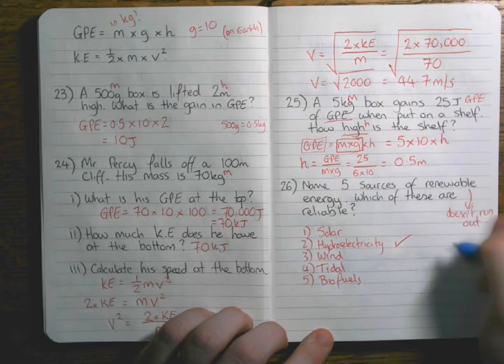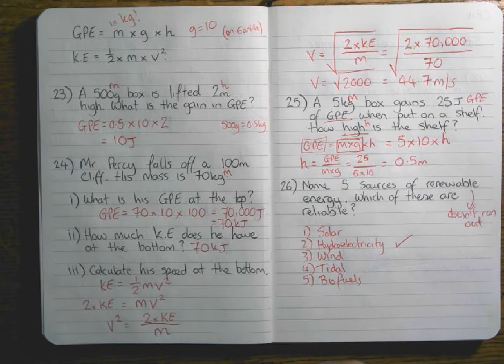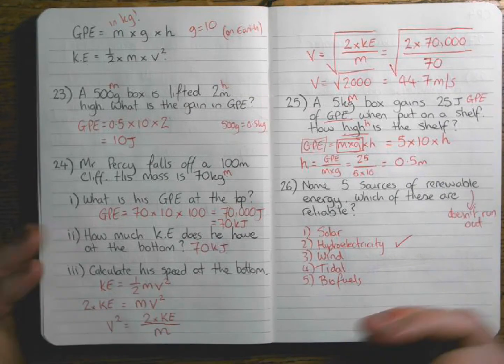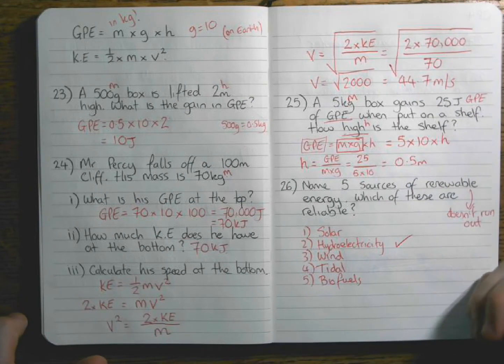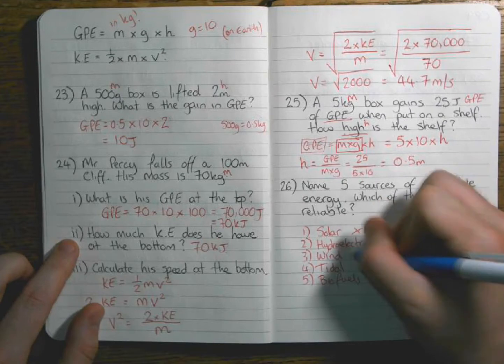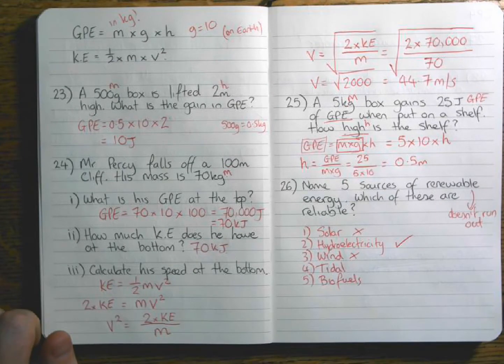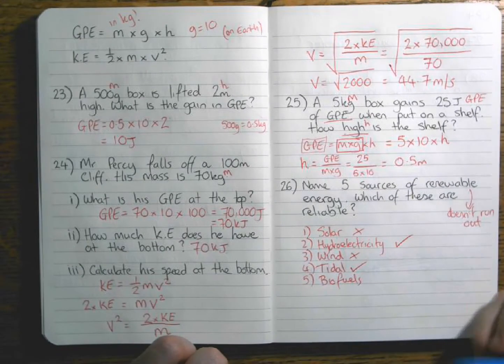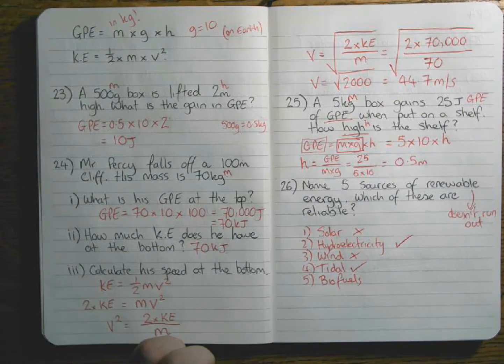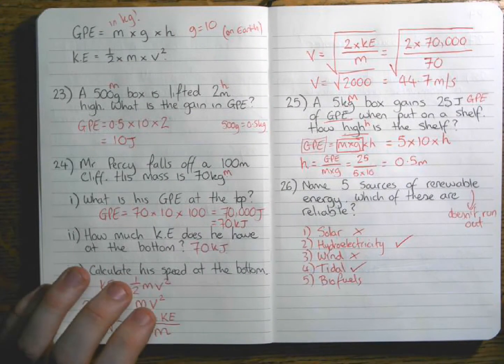Hydroelectricity is reliable because any kind of water source you can put a dam in the way, collect the water, keep it there, and then you know that you have that water and that you can release it and turn it into electricity when you need. Wind is not reliable either. Tidal is. Why would tidal be reliable? Because the tide moves in and out twice a day. That is a fact. So you can always rely on that.